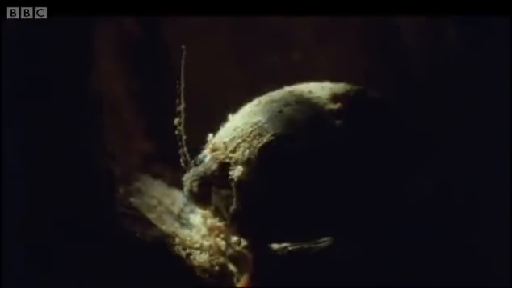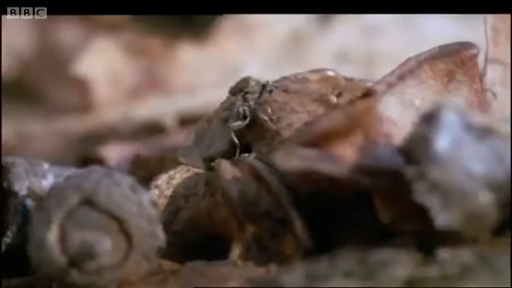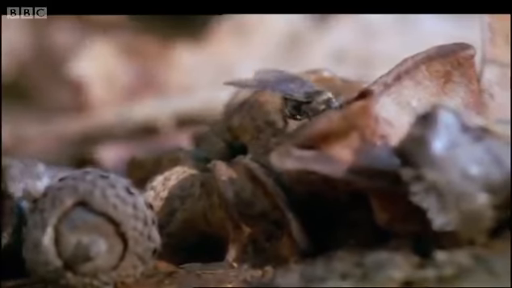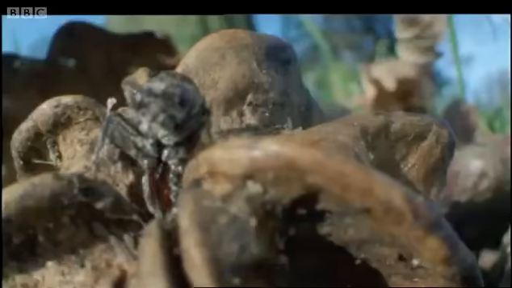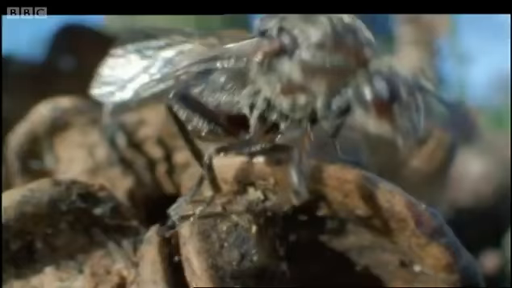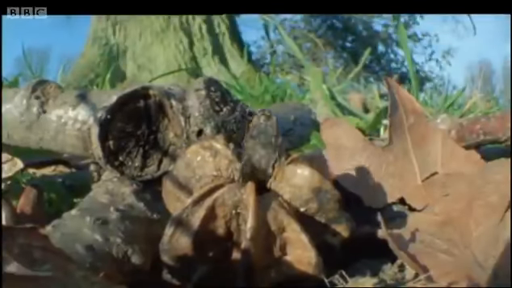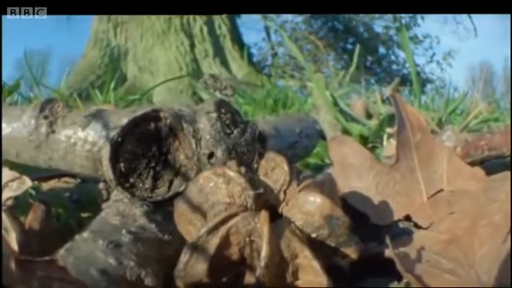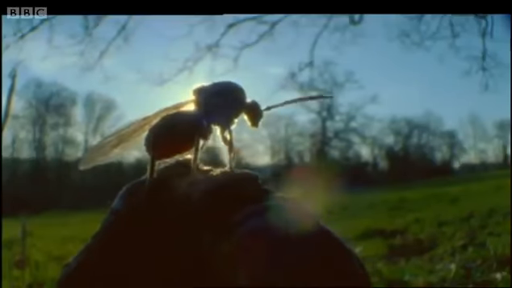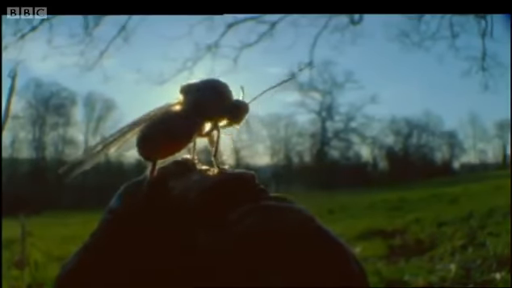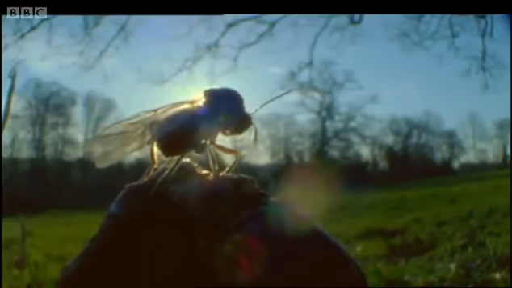Inside the gall, something starts moving. The larva has turned into an adult wasp. It has spent 9 months within the oak tree's tissues. It has only a few weeks of its life left. Now, as an adult, it must look for another oak to inject with eggs.